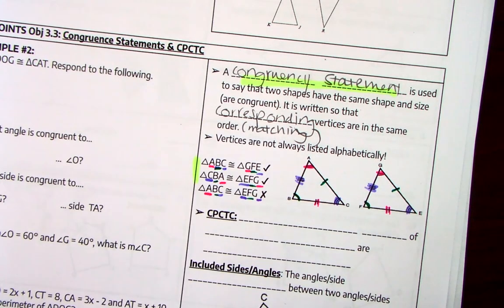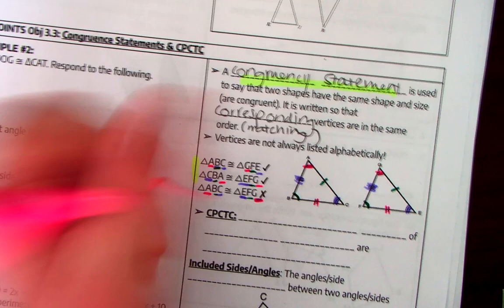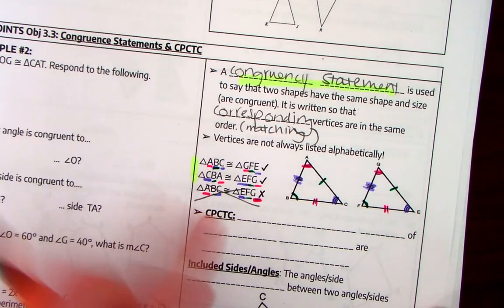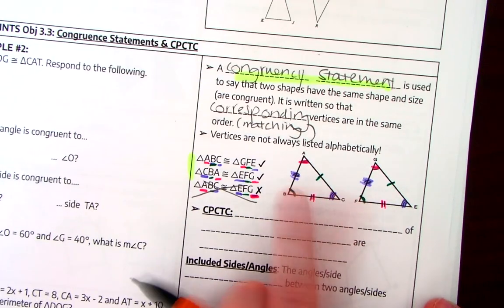Oh, sorry, G is pink. Okay. So I'm just using color coding to help myself see that. So this congruency statement does not accurately describe this picture of these two triangles.